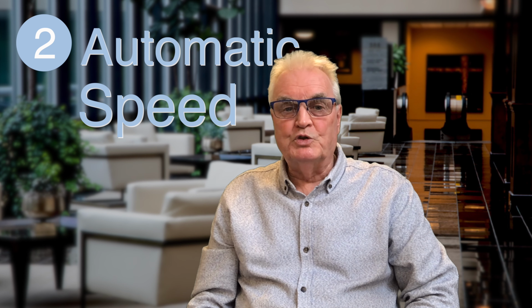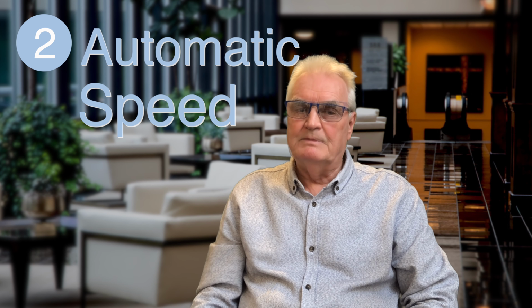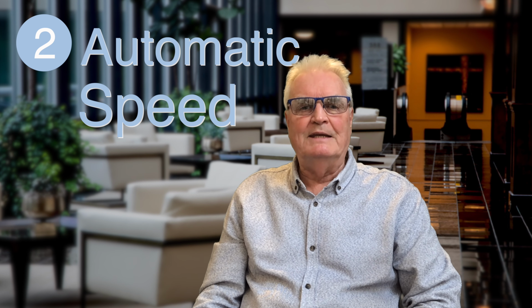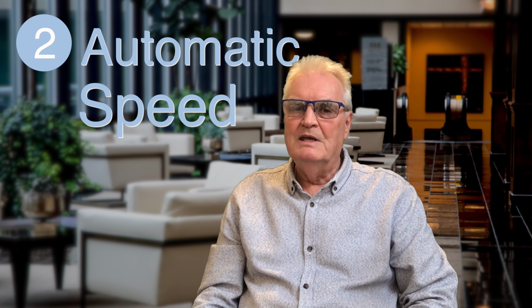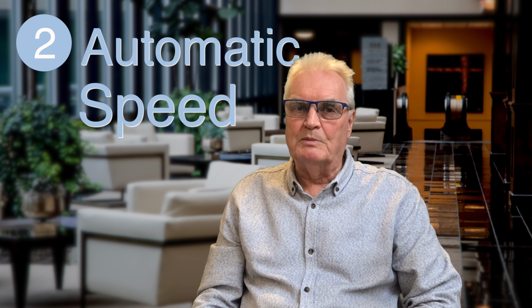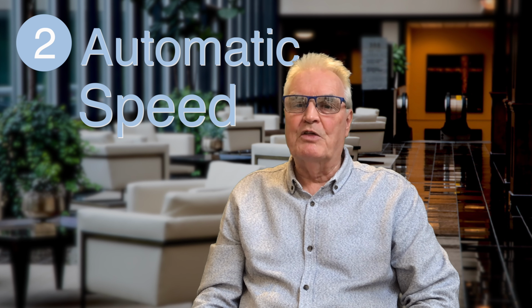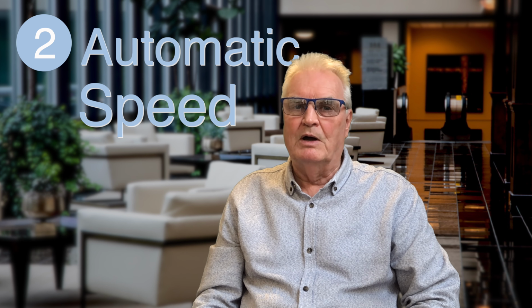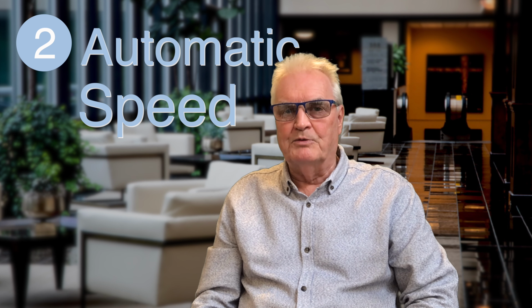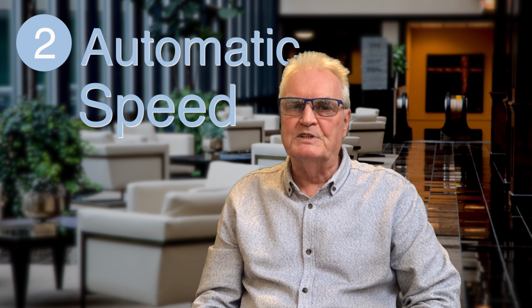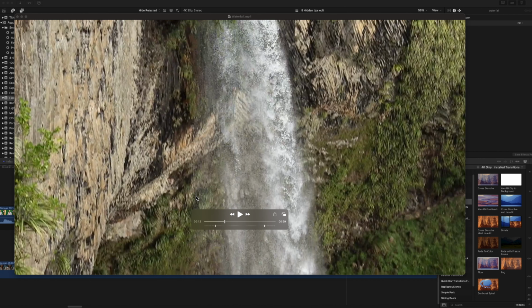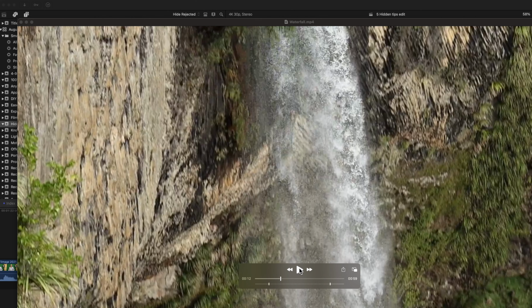And tip number 2, automatic speed. This is really helpful when you're editing a clip recorded at 120 frames per second, that you want to have slow motion. You could put this in a 30 frame per second timeline and then adjust the 120 frame clip to show at quarter of the speed. And so this effect will play the 120 frame per second clip in slow motion.